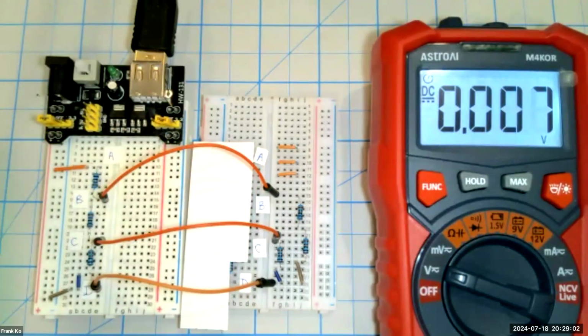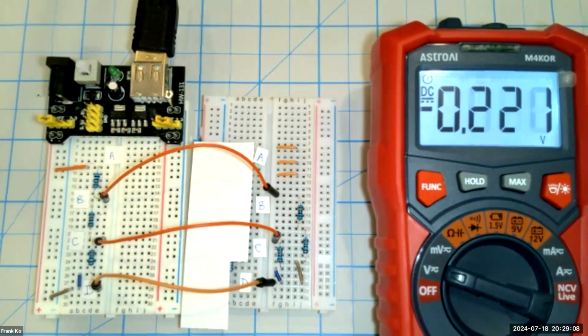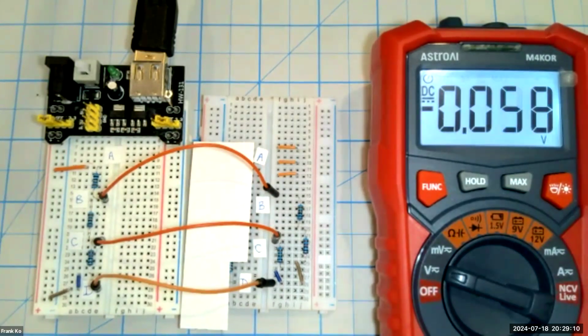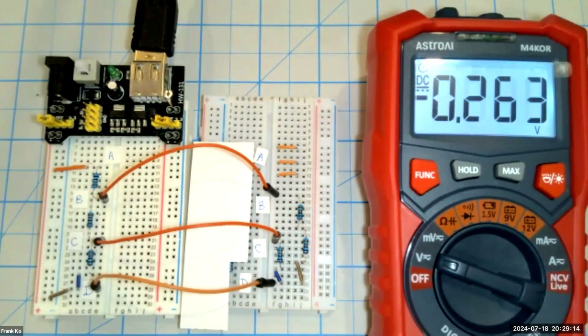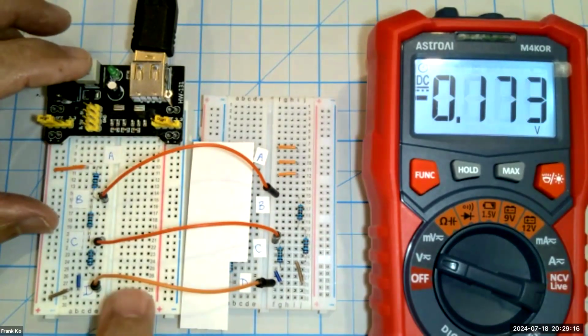So what we have here is the circuit board version of what we've looked at in your drawings so far. Now what I'm going to do is make sure this is on voltmeter mode and turn this on.